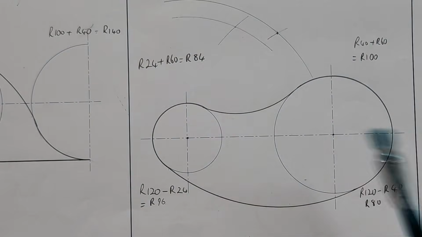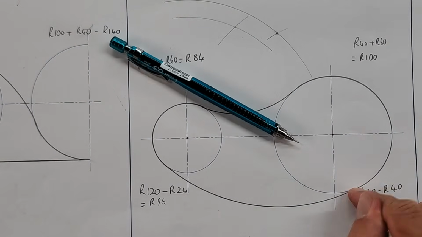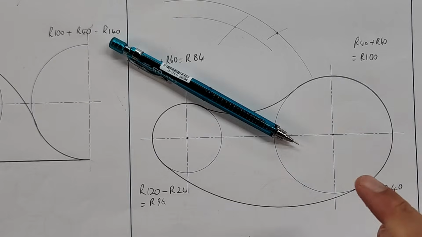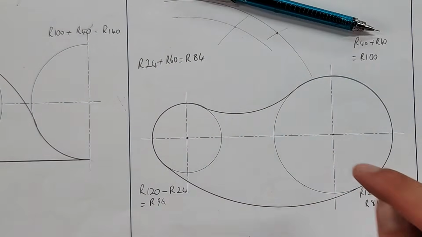Can I quickly say something? I am absolutely confident that each of you can do these drawings, and they will be becoming more and more difficult. What is key for you to be able to keep up?